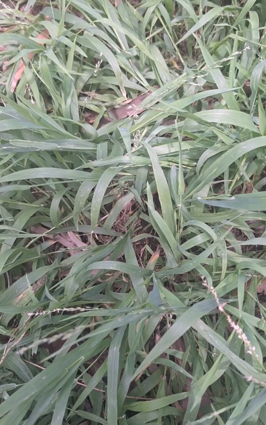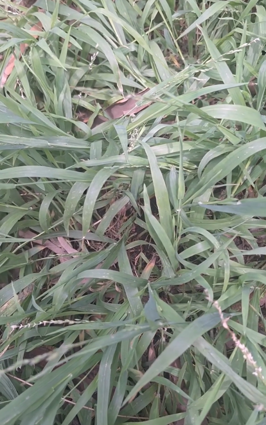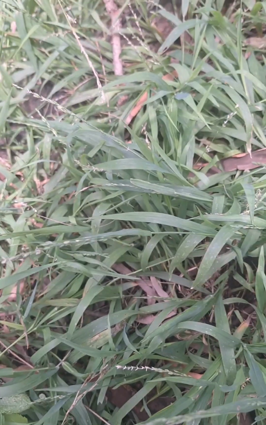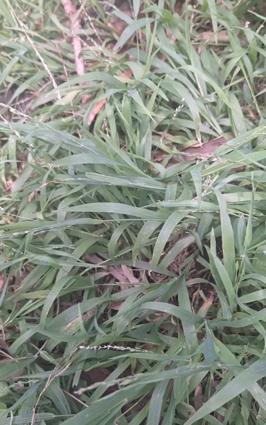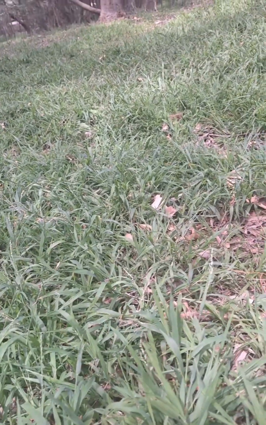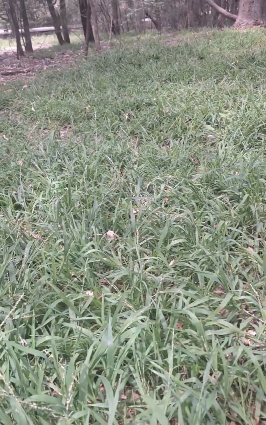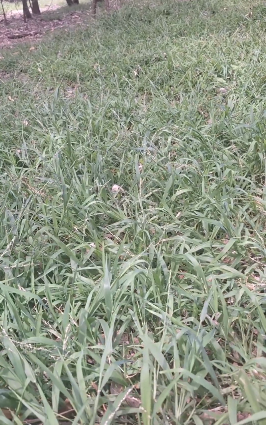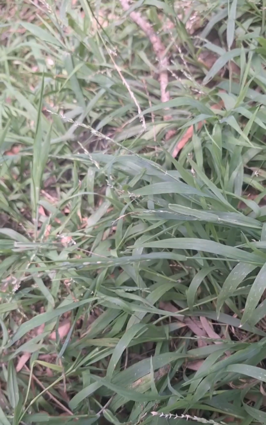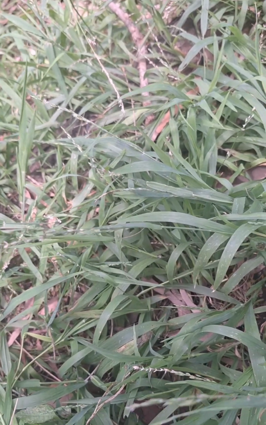This is Ehrhardia erecta, or panic veldtgrass. It's a very aggressive weed in Sydney. As you can see, it's literally everywhere here, and it takes away nutrients from native grasses like Microlaena especially.